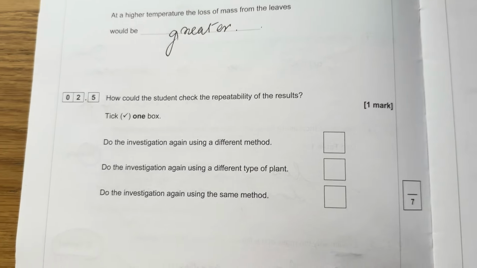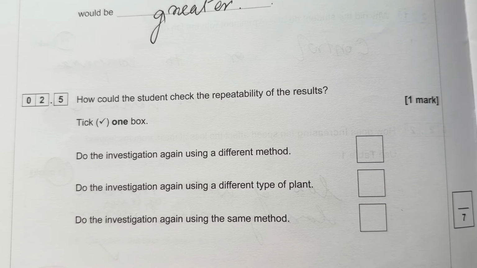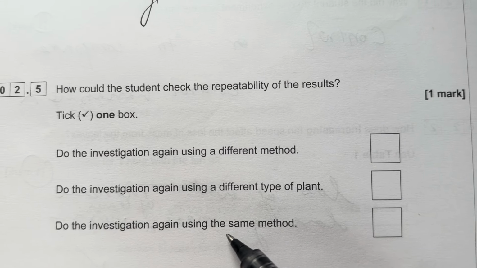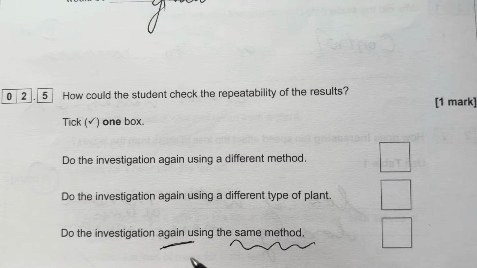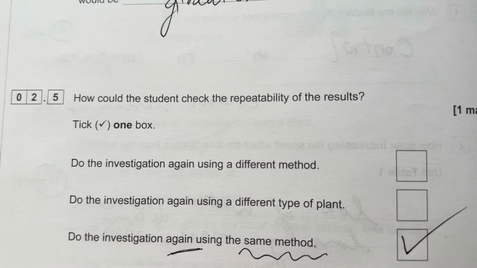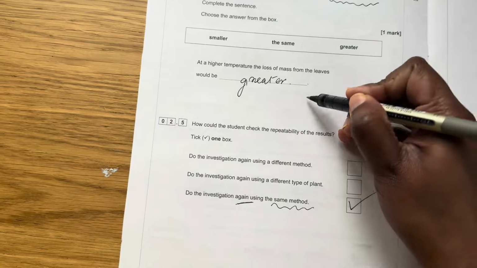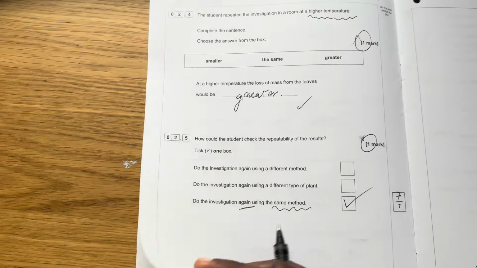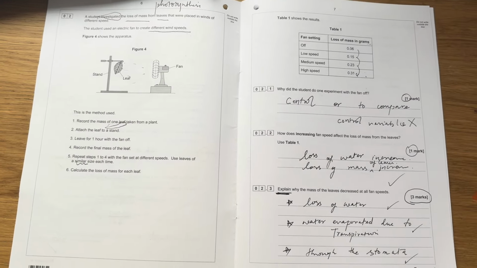Good. Next question. How could the student check the repeatability of the test? How can they do that? So basically, they need to use the same method, isn't it? So they're going to repeat it. Of course, they're going to repeat it with the same method. So that's it. You get the 7 on 7 for question 2, Foundation Tier 2024.